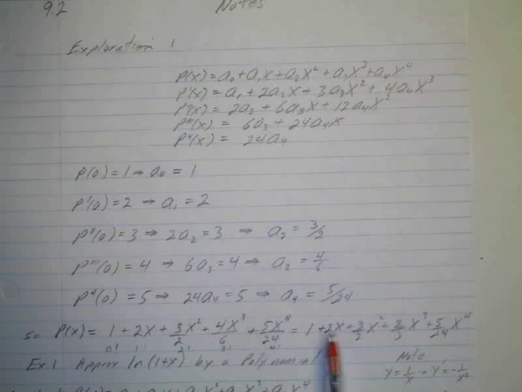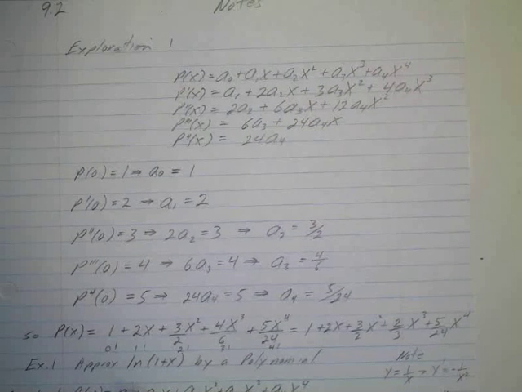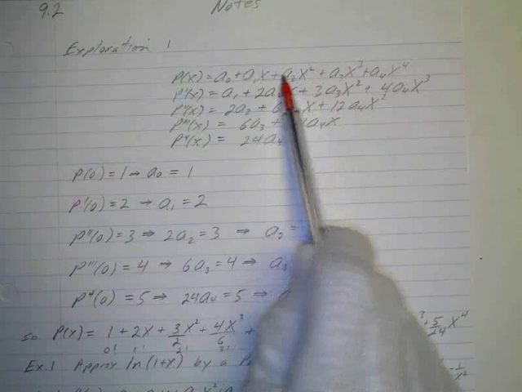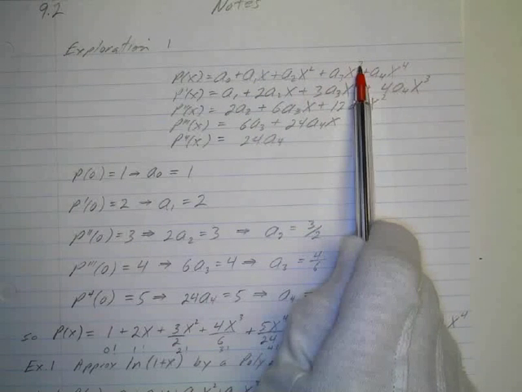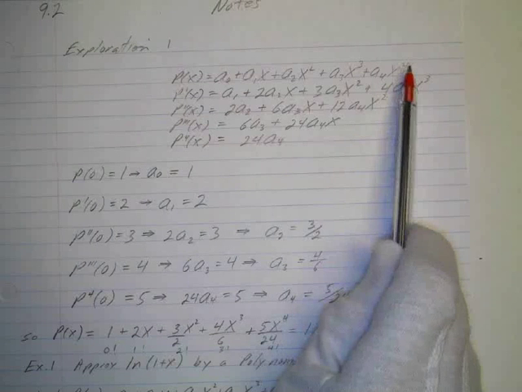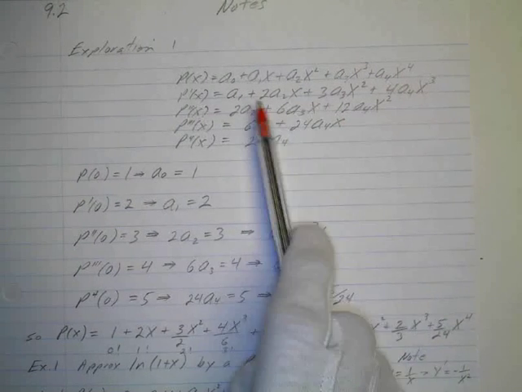Now you could simplify this out, and this was a simplified form of this polynomial. But the idea is by taking these derivatives, notice how we keep multiplying by 2, then 3, then 4. When you're multiplying by 2 times 3 times 4 times 5, those are factorials. So we're getting factorials over here.